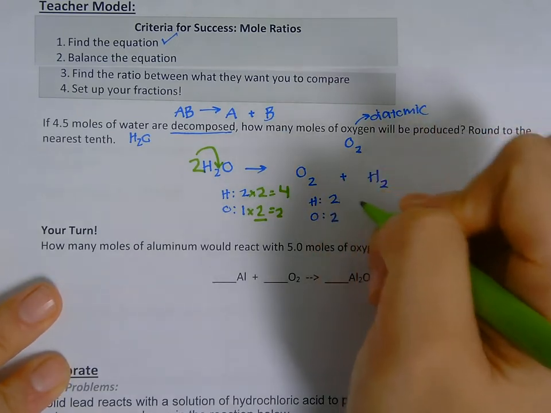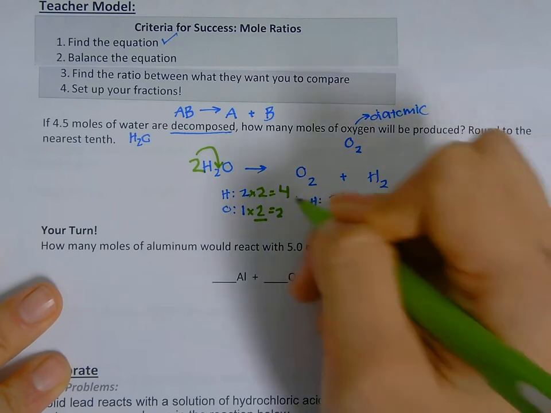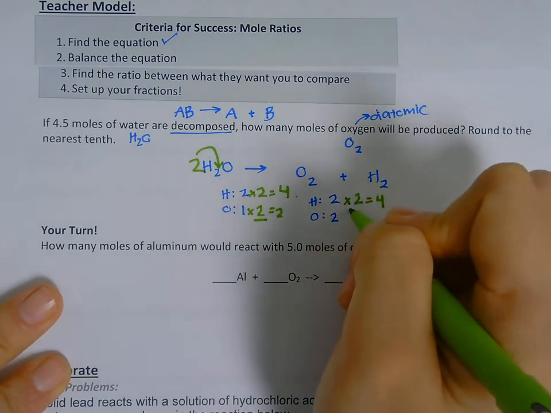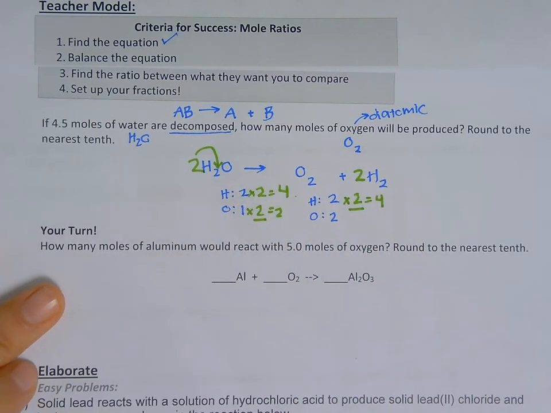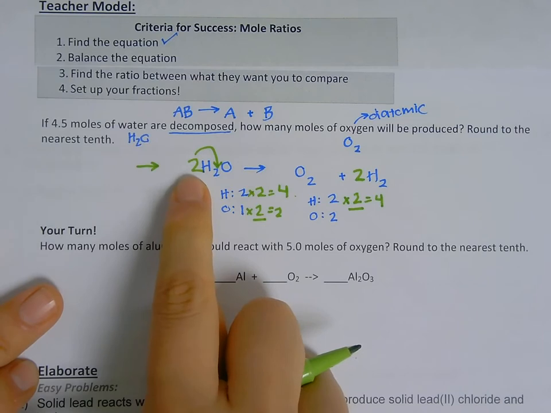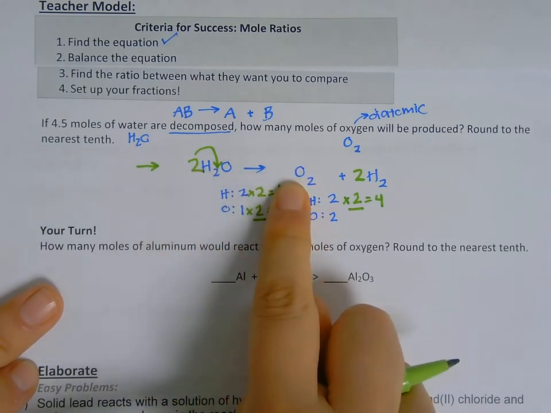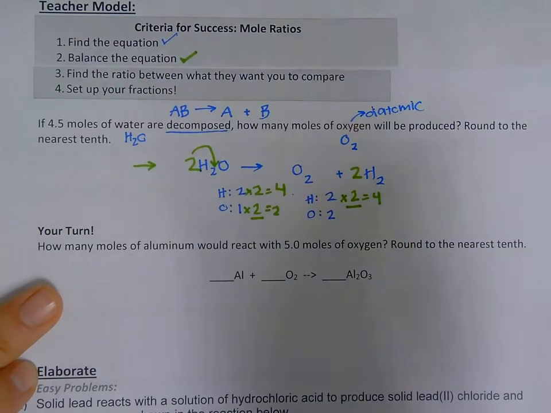So I can go and multiply this side also by 2 to give me 4, and then they would be matched. But that means I have to put this coefficient in front of my hydrogens. And now everything is matched. So my balanced reaction is 2 H2O, 1 O2, remember there's nothing, it means 1, plus 2 H2. So I balance my reaction.